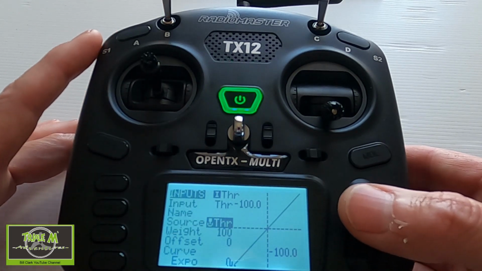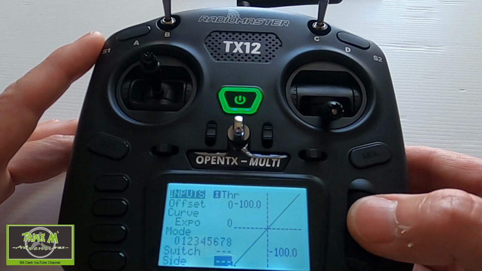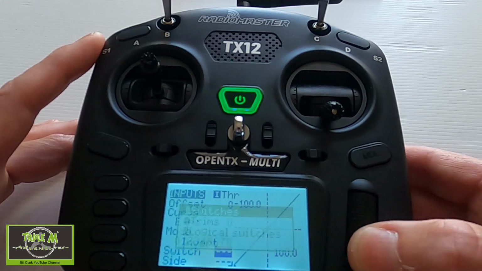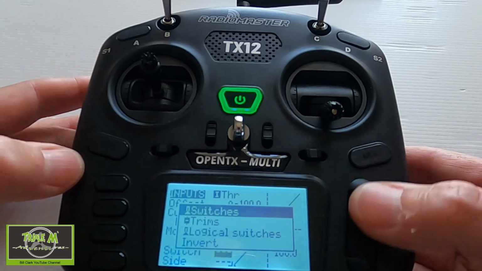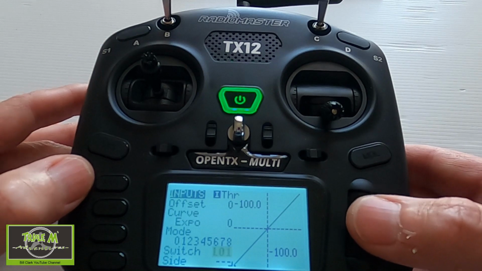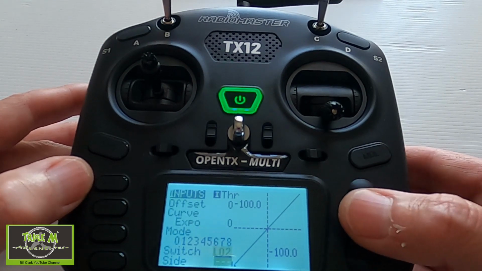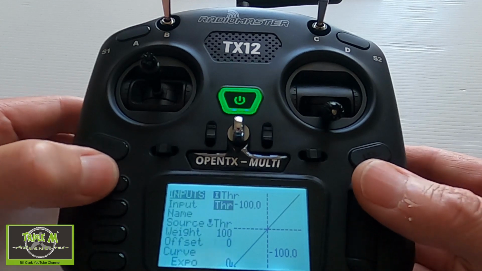And then we need to go down to the switch, which is there. Now this must be logical switch. And in this case, it's got to be L2. So we just need to do that.